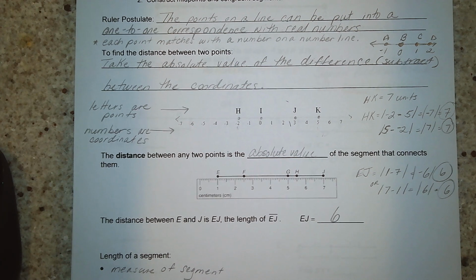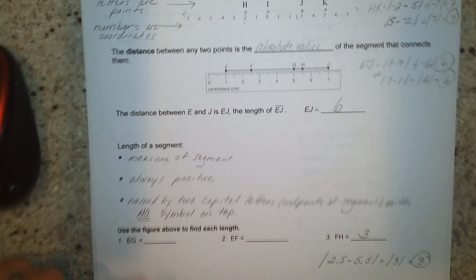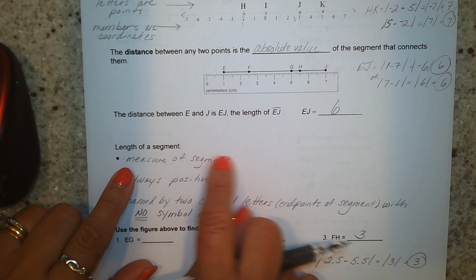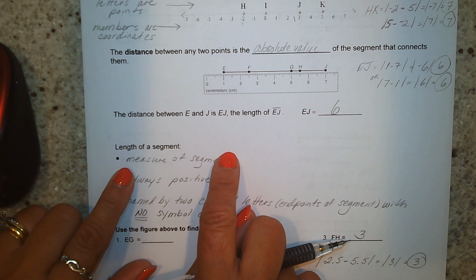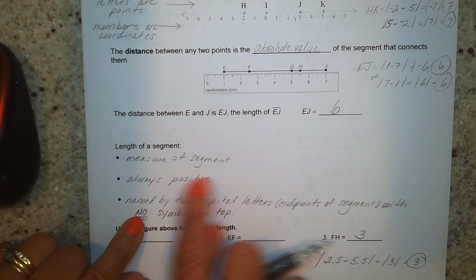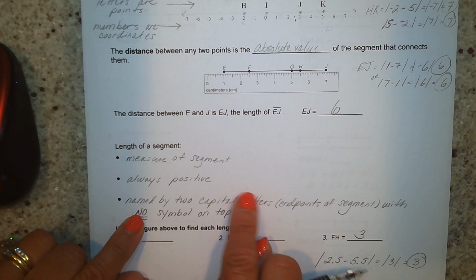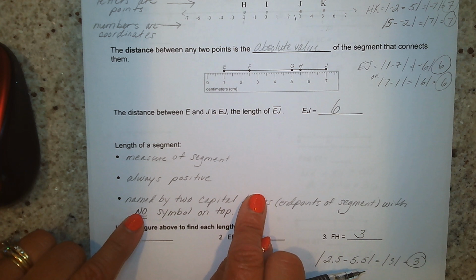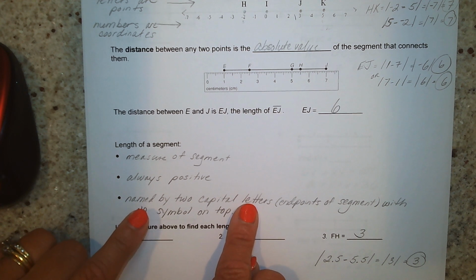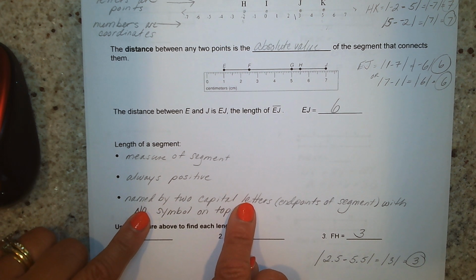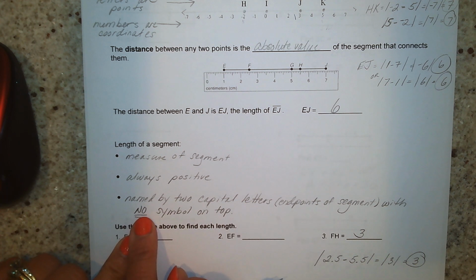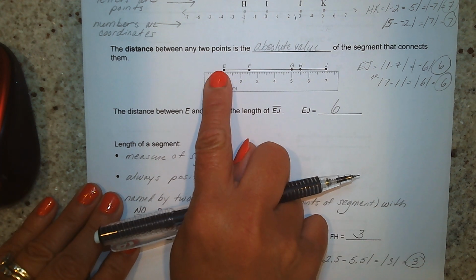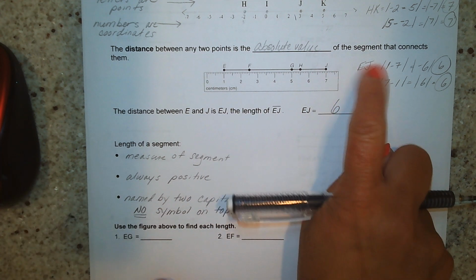Okay, now let's just remember a couple things about the length of a segment. The length of a segment is basically the distance between 2 points. It is the measure. It is the actual measurement, okay, of the segment. It is always positive, and it is named by 2 capital letters. Now, we have lines named with 2 capital letters, and we have segments named with 2 capital letters, but length is also going to be named with 2 capital letters. However, there is no symbol on top. And remember, those 2 capital letters are going to be your endpoints. So if I have EJ, if you noticed here, I didn't put any symbol on top.